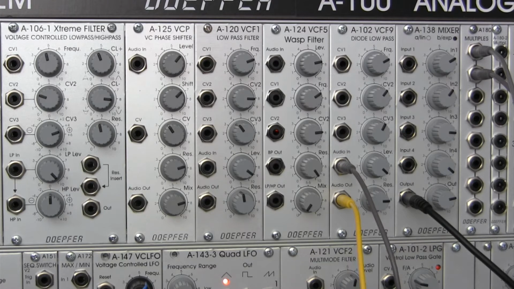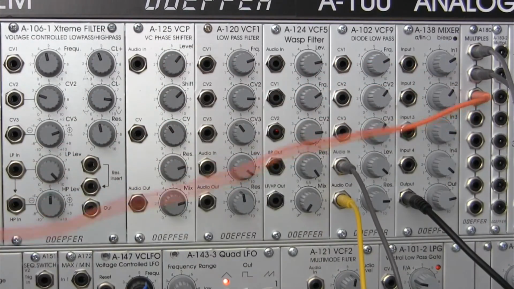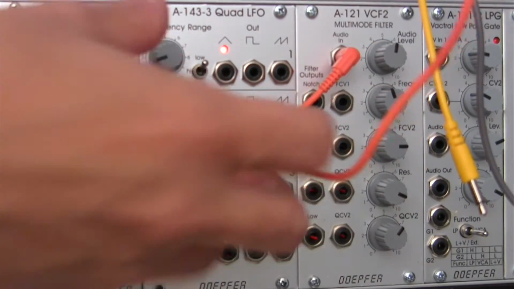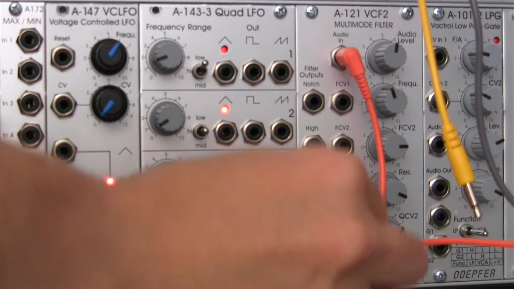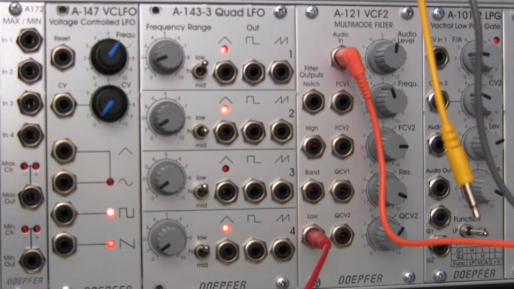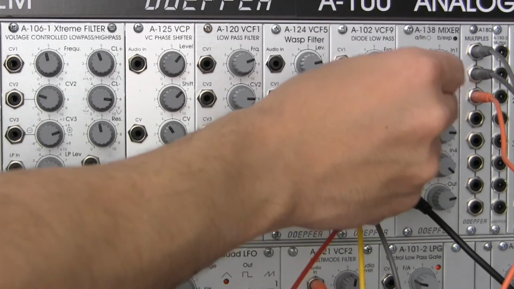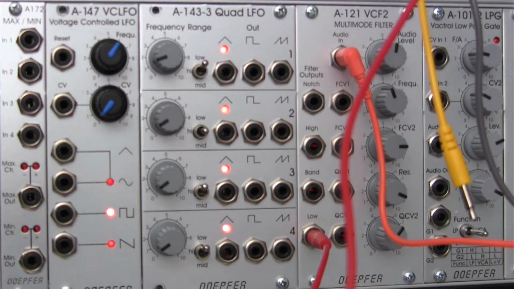Now let's go ahead and listen to our multimode filter. So let me take the second multiple down here and go down to my multimode filter, audio in. There we go. And then I'm going to take that out. Get another cable here. So I'm going out the low pass and then just going up into the mixer. Here we go. Let's just do input 1 there. And you should be able to hear that.